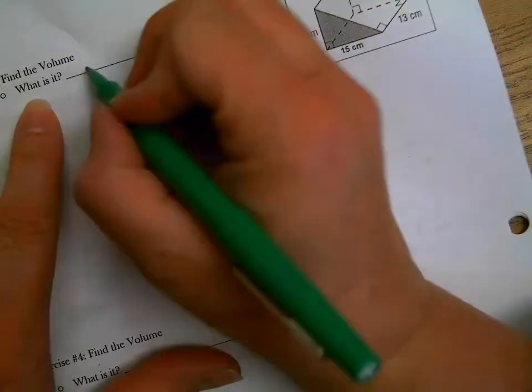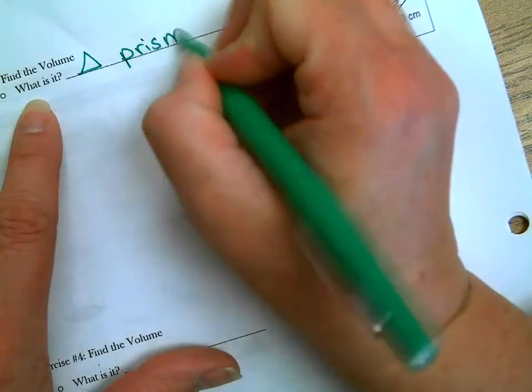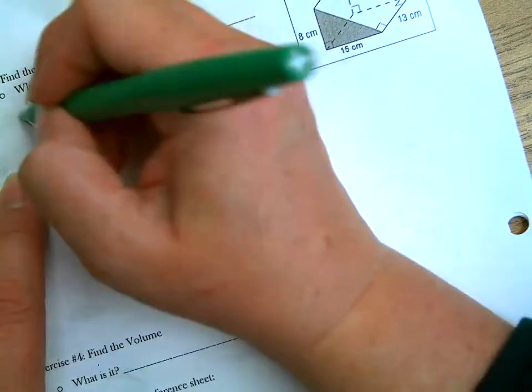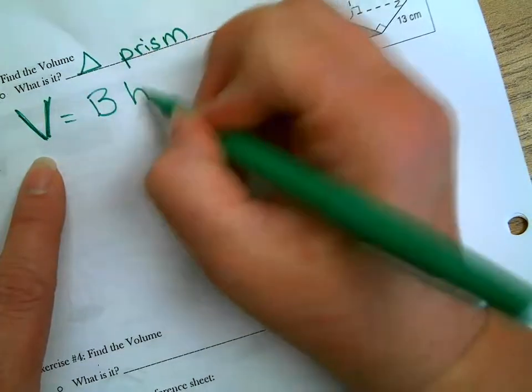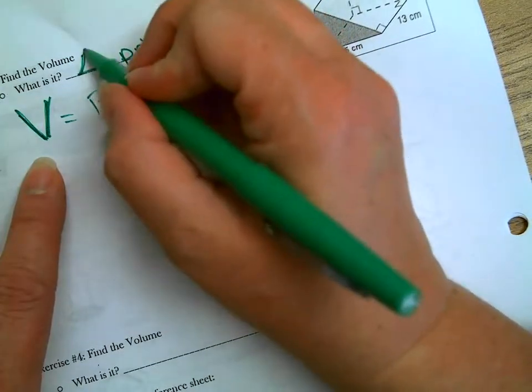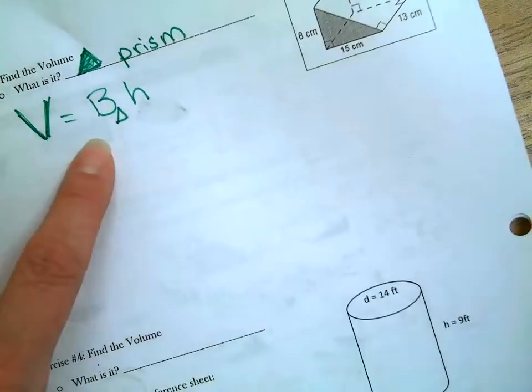So what is this? This is going to be a triangular prism, meaning when we find the volume, which equals area of the base times the height, the base shape, since it's a triangular prism, is a triangle.